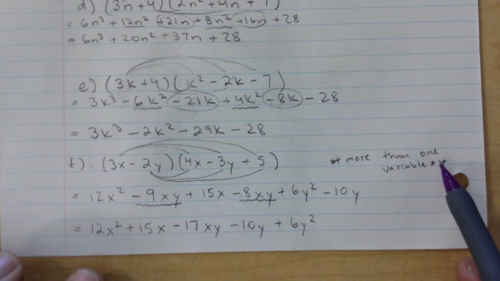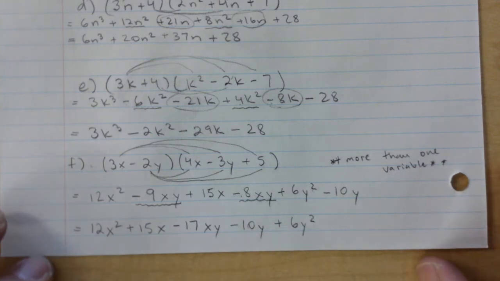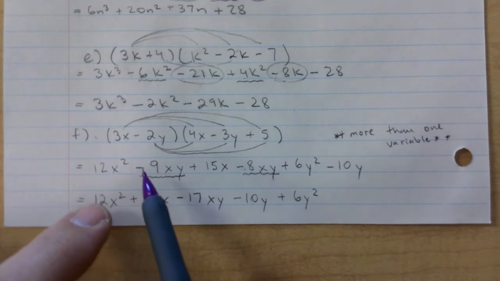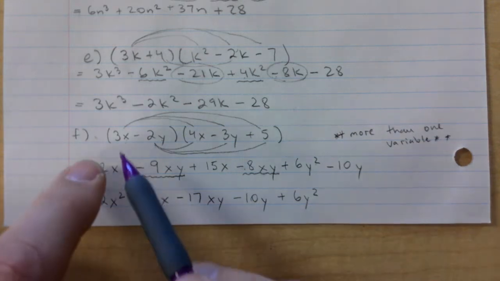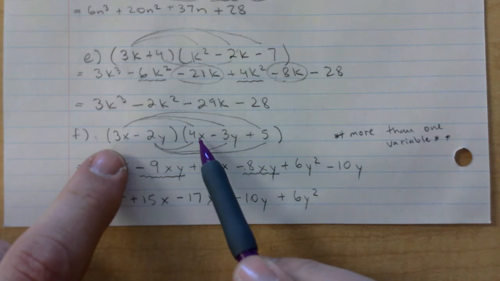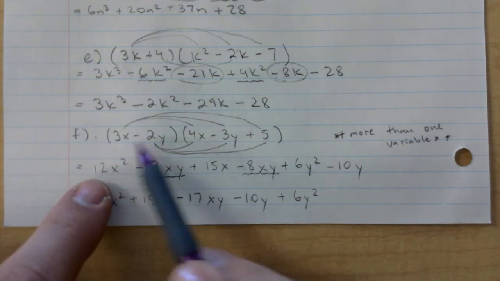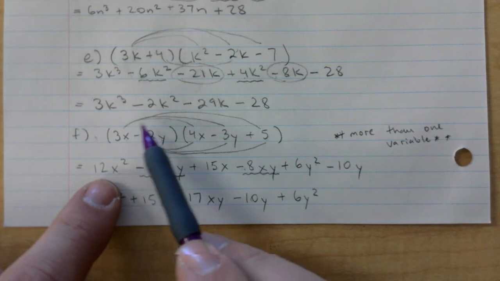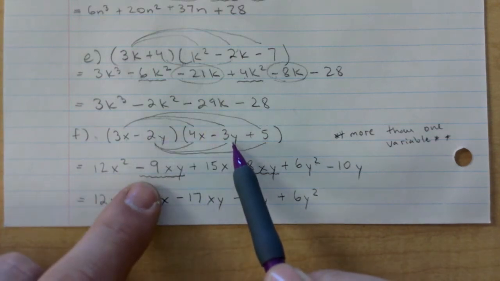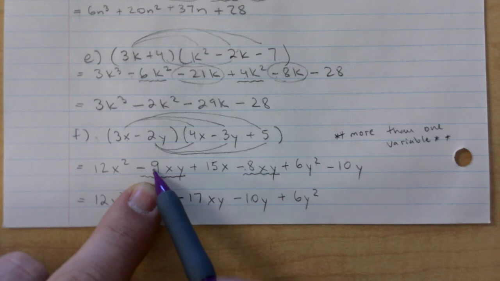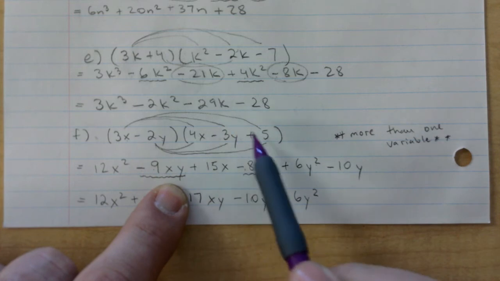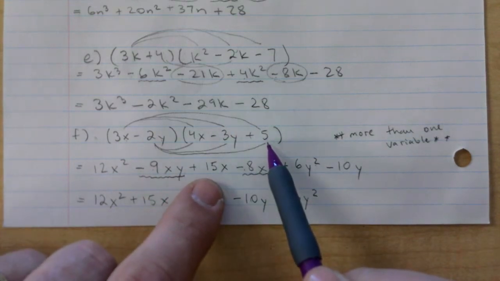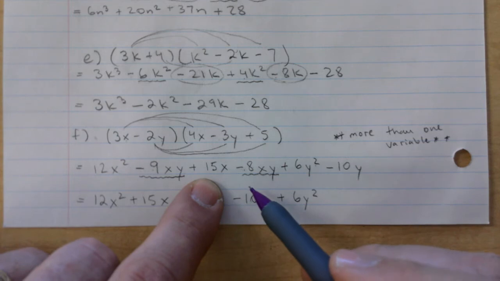And then here I had an example of multiple variables, right? So multiple variables, it still doesn't change anything. It just makes things a bit more challenging and you need to just watch out for it. So we do the same. 3x times 4x, 3 times 4 is 12, x times x is x squared. You move on, 3x times negative 3y, 3 times negative 3 is negative 9, x times y is just xy. Okay, moving on, 3x times 5, positive both, that's 15x.